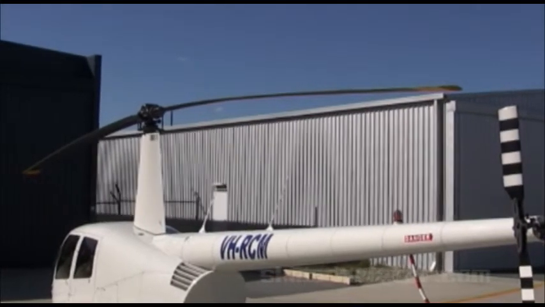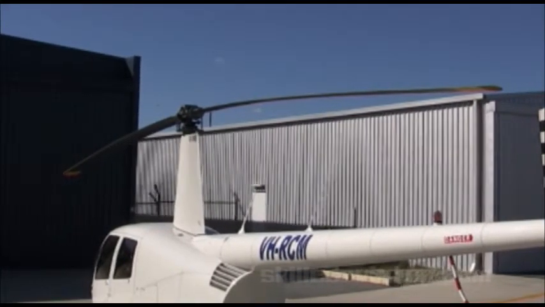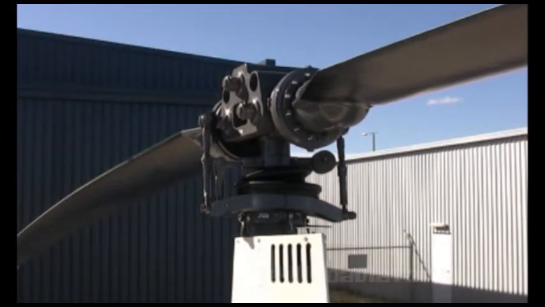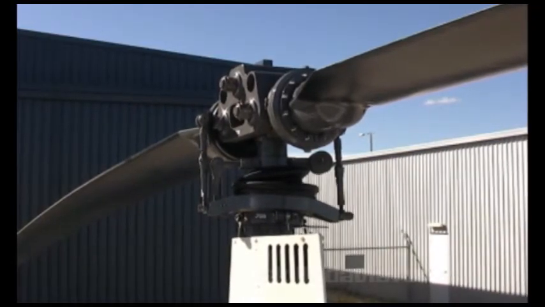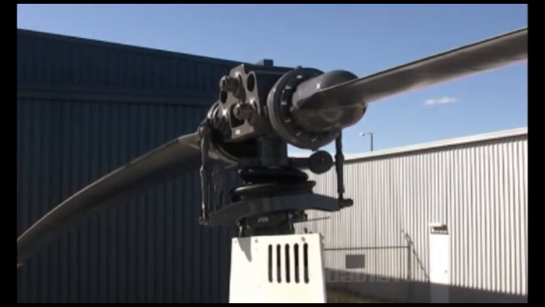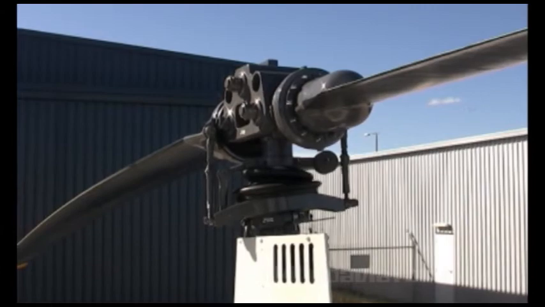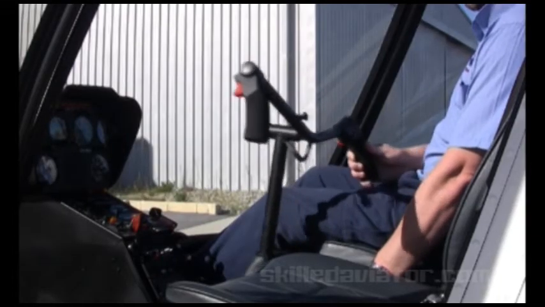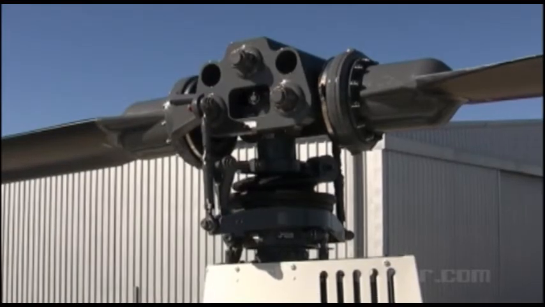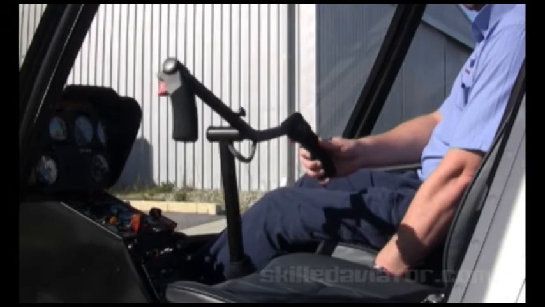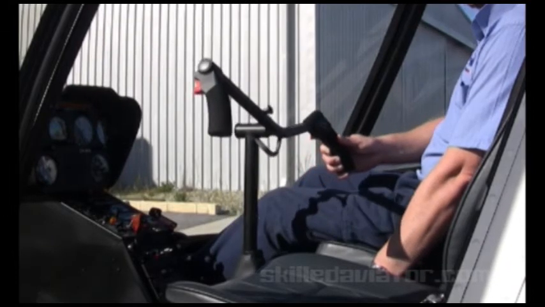The cyclic tilts the swash plate assembly to one side or the other. Now this has the effect of changing the pitch of the rotor blades unevenly depending on where they are as they rotate around the main rotor head. The result of this is that the rotor blades have greater lift on one side and less lift on the opposite side. This will cause the rotor disc to tilt in a particular direction, producing thrust, which in turn takes the rest of the helicopter with it.